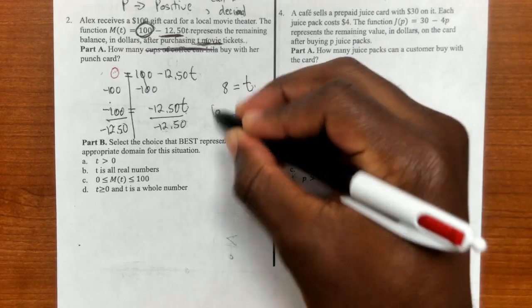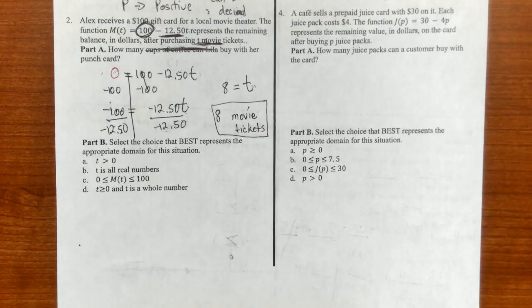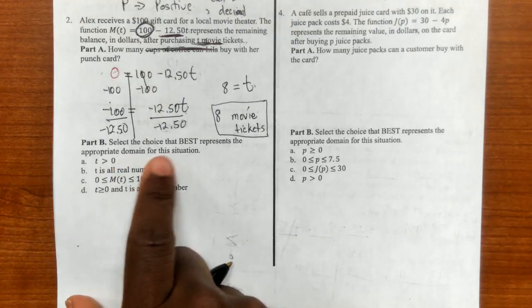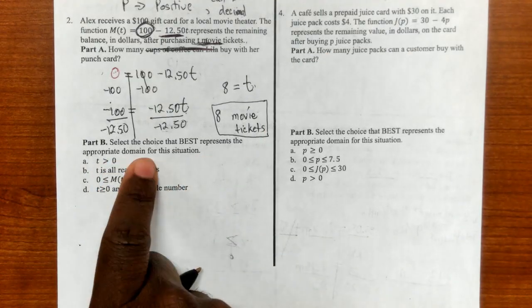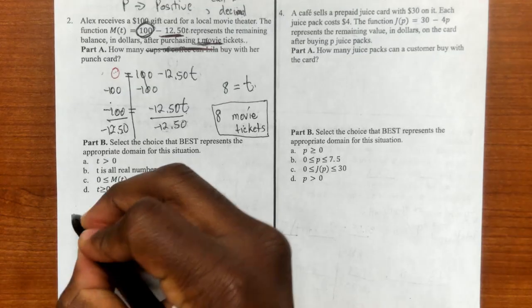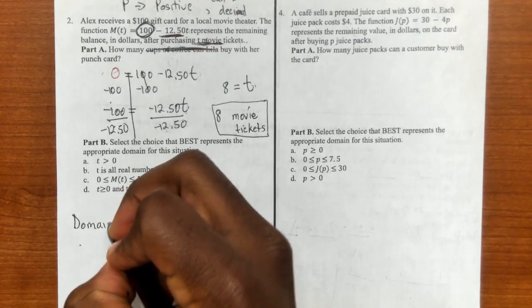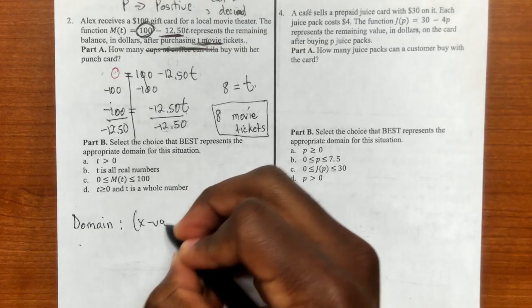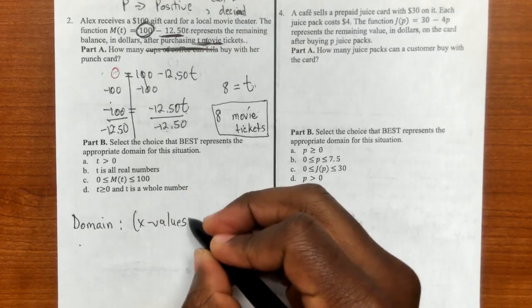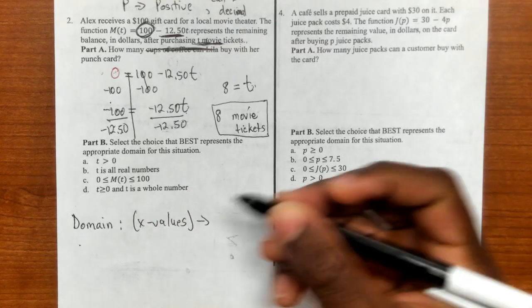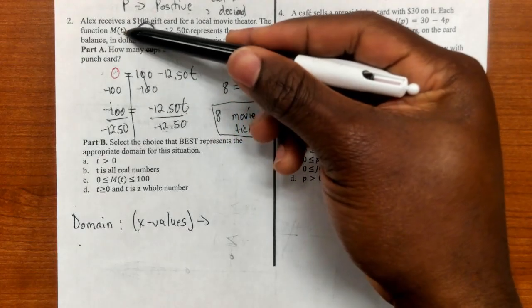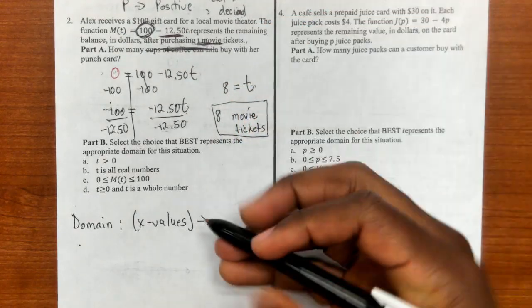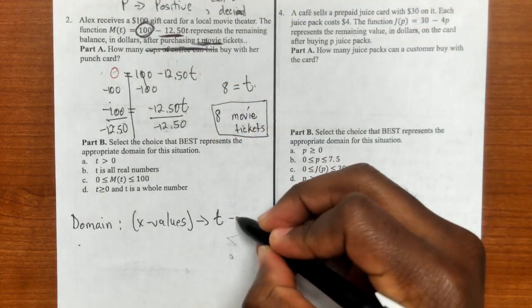Okay, so now we're going to answer the next one. This next one says select the choice that best represents the appropriate domain. Your domain are your x values. So again, your domain are your x values. In this case we don't have x. What do we have? For the input, we have t. T is the input. So we actually have t values.